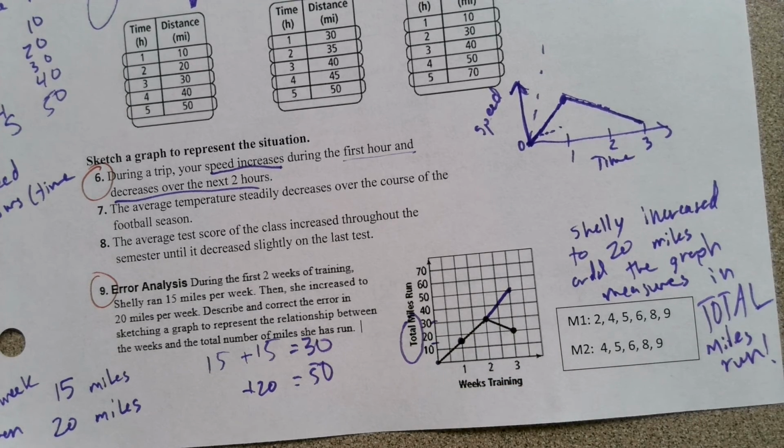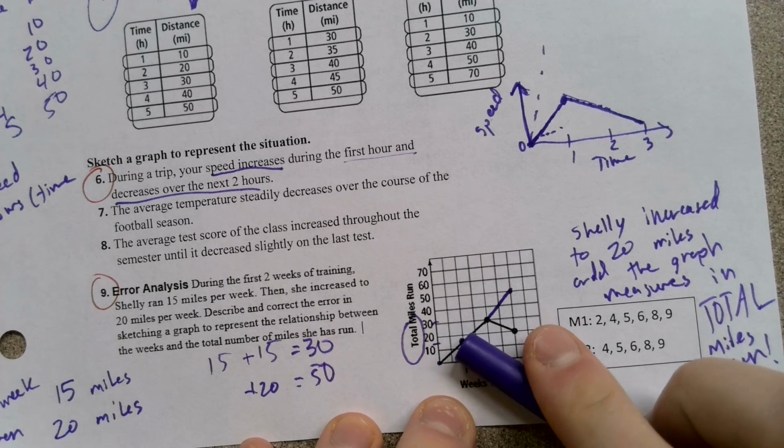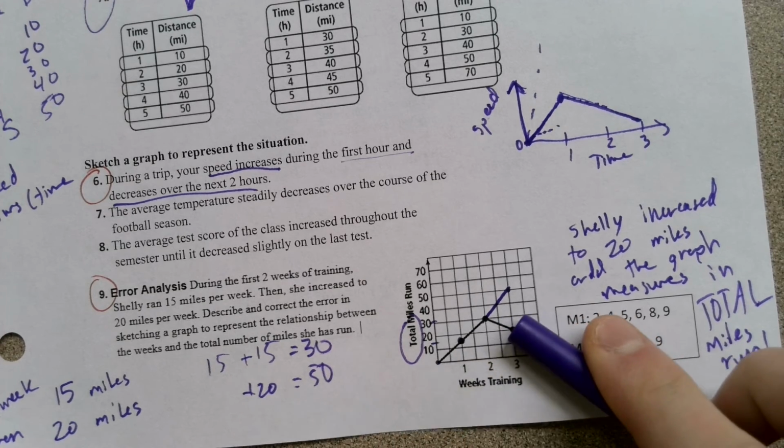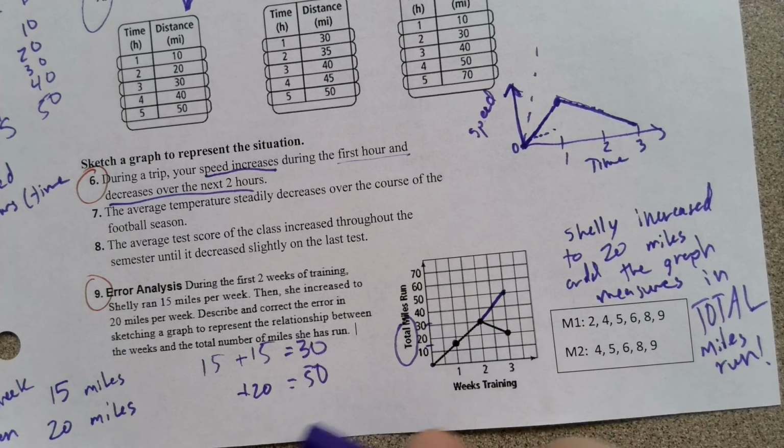And that would be a perfect way to represent that. So basically the issue here was that they graphed for the first 2 weeks the total miles run, and then for the third week how many miles she ran that week. In reality, they needed to add that 20 on and go up to 50.